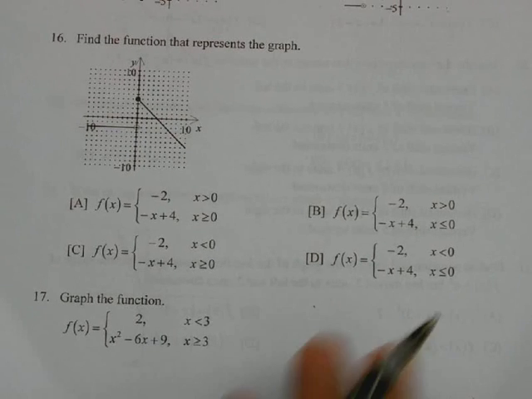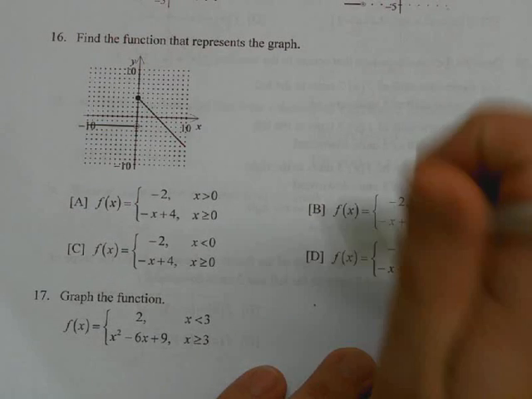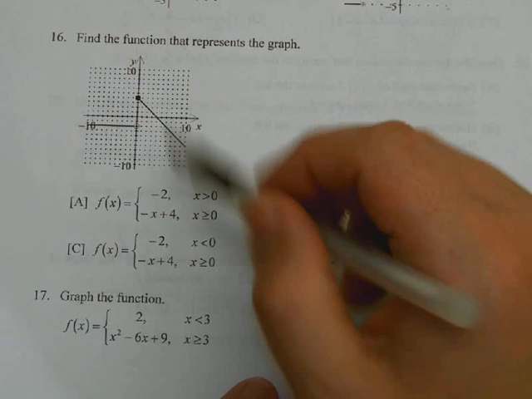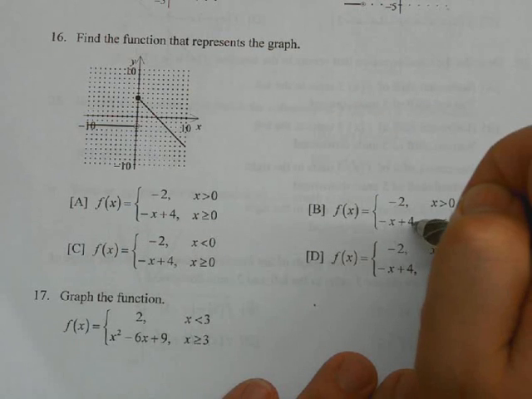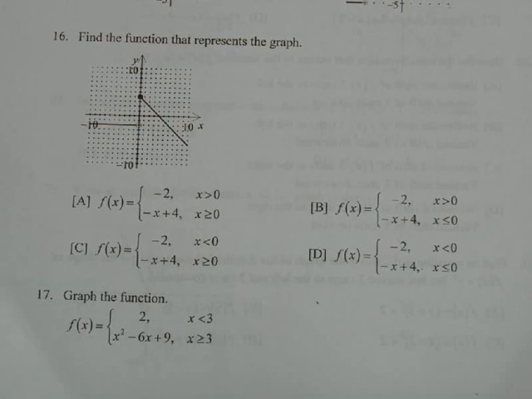Number 16, find the function that represents the graph. So these are piecewise functions. Notice that they each have the same values for the 2 parts of the function. We just have to figure out which one's appropriate.